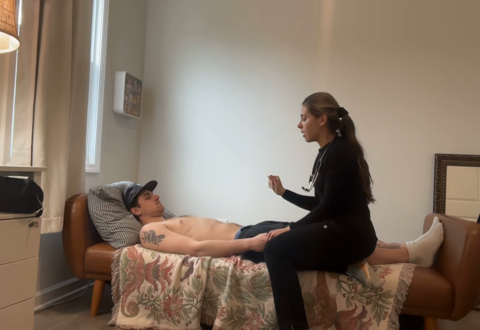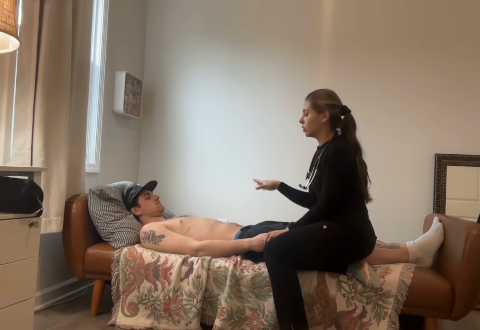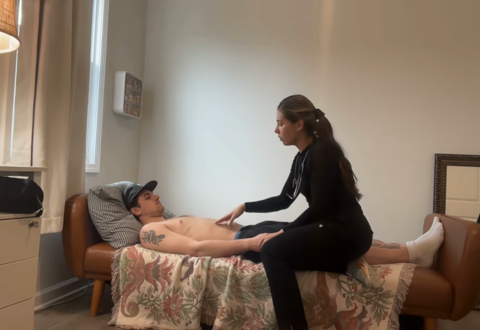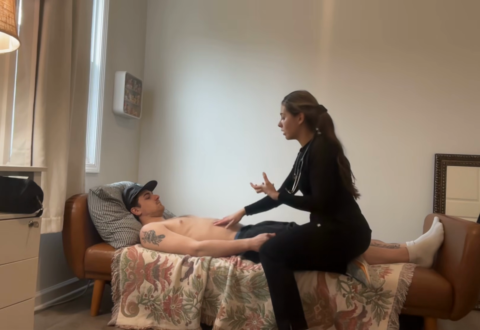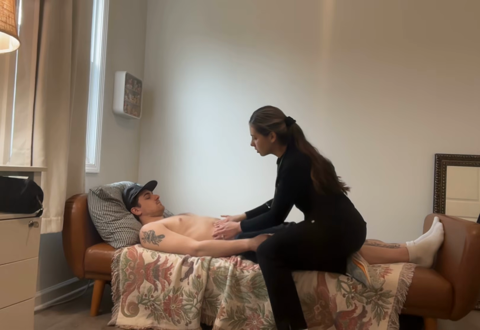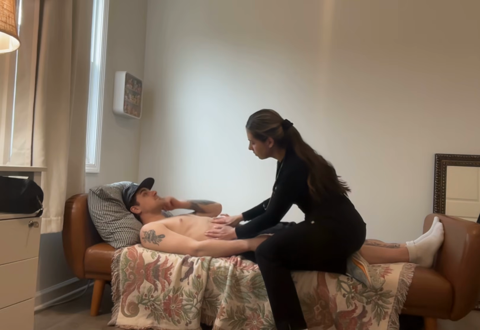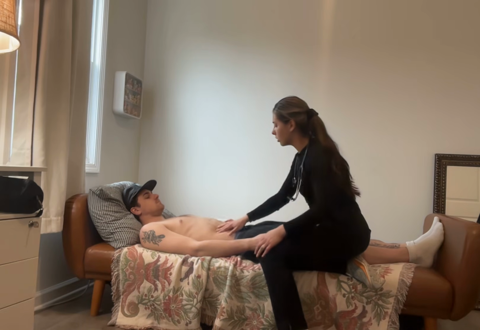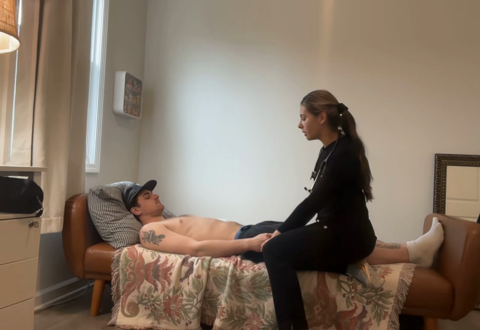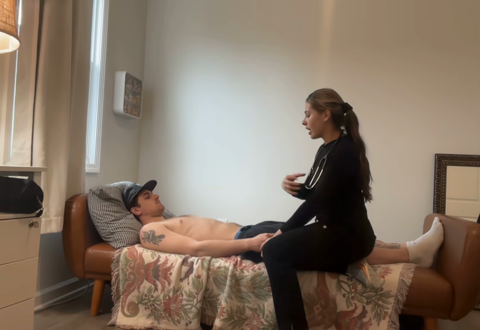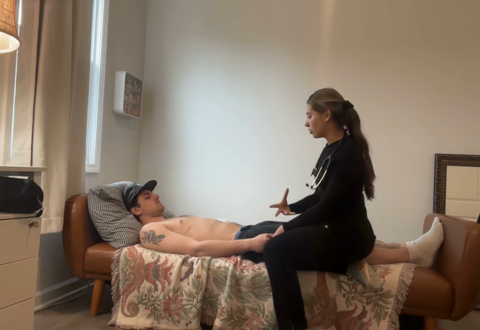Now I'm going to be palpating for the liver. So I'm going to go back to that right side. I want you to take a really big deep breath in and then hold it. Good, so I'm feeling that edge of the liver. The liver is not feeling enlarged. The patient's not in pain while I'm palpating the liver. The edge of it is palpable, but it's not enlarged.